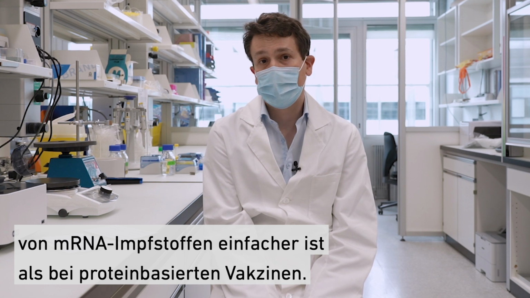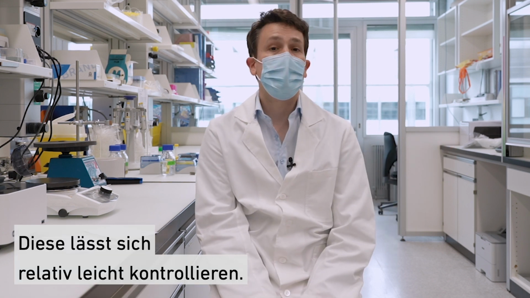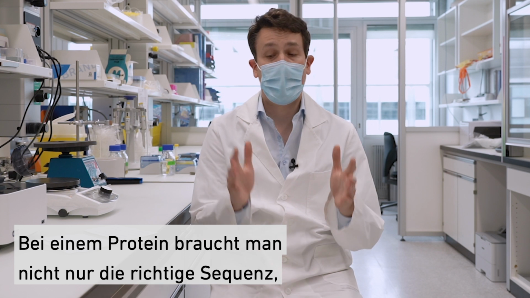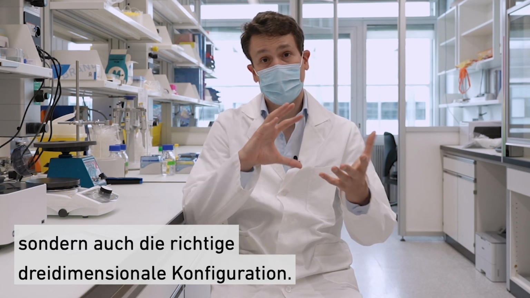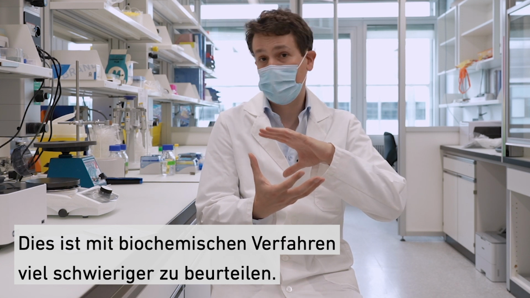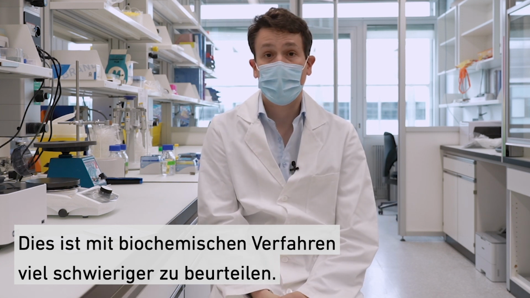And the third one is also that when we use mRNA vaccines, compared to classical protein vaccines, we need less quality control. For the mRNA, the important part is the sequence of chemicals. And this is relatively easily controlled. If you imagine for a protein, you wouldn't have to have the right sequence, but also the right conformation in 3-dimensional space, which is much harder to assess using biochemical methods. So those are the three advantages that I see, or the 3 main advantages that I see in mRNA vaccination.